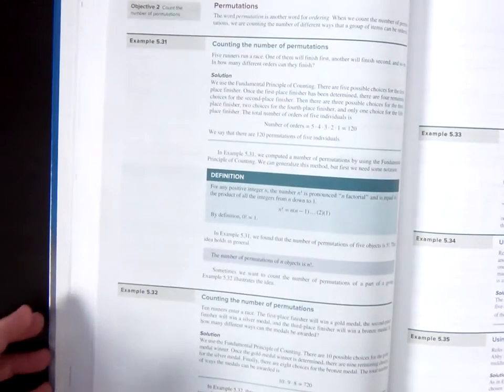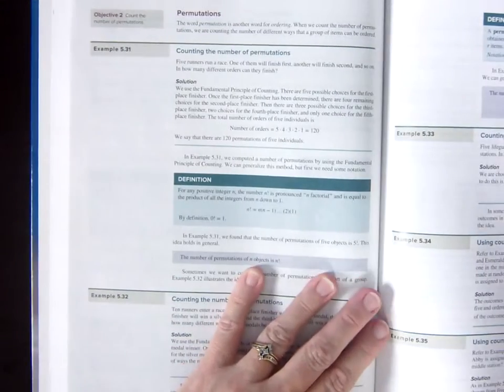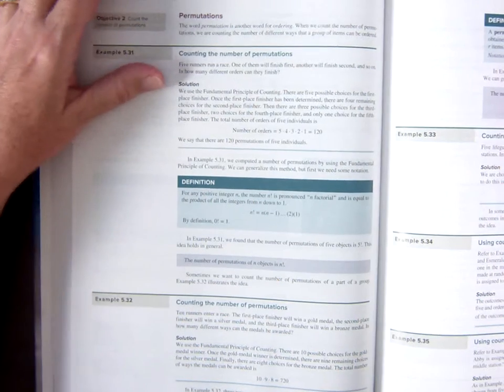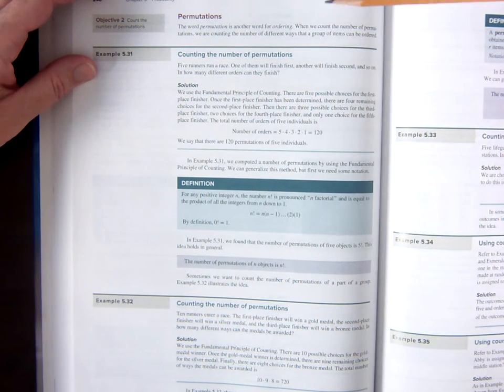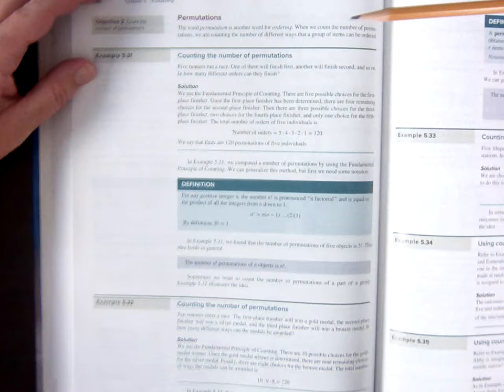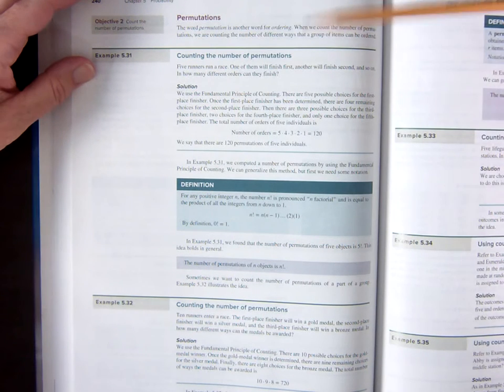Now, permutations. A permutation is a way of ordering things. So it's just another word for ordering. You know, in math, we like to pick our own words so that we can sound special. So anyway, permutation is ordering. We can count the number of permutations. We're counting the different ways that the groups can be ordered.